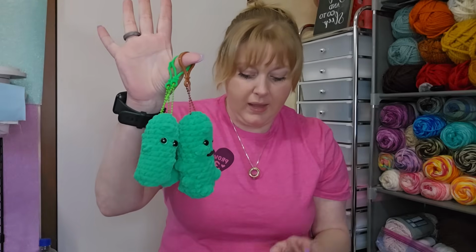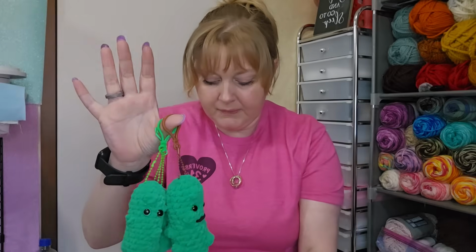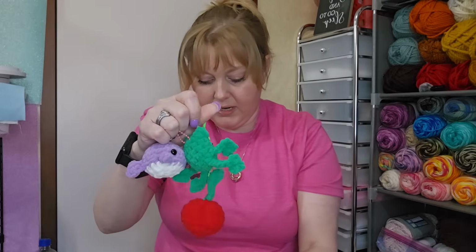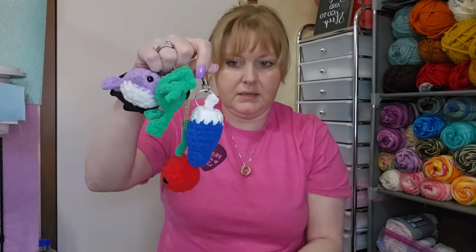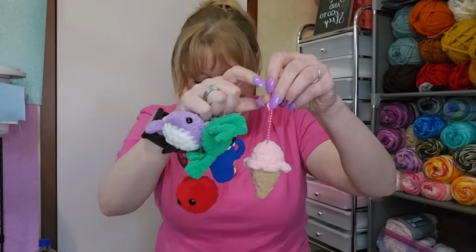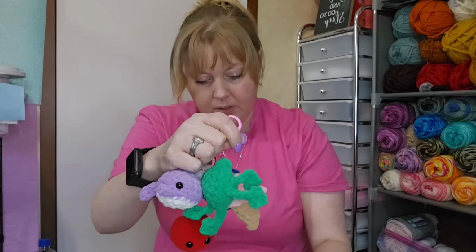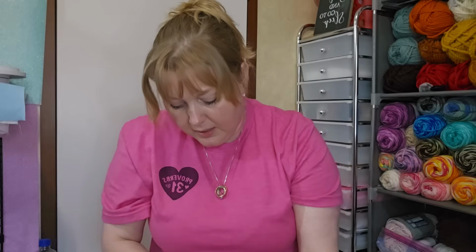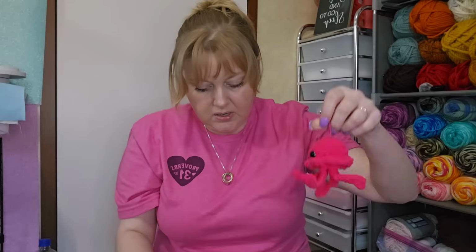So I have pickles, and I have whales, and I have frogs. I have a cherry, and I have a Stanley cup, ice cream cones, watermelon. I have some of these octopuses.